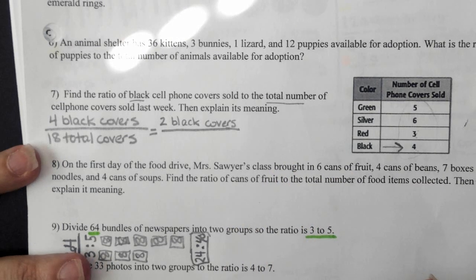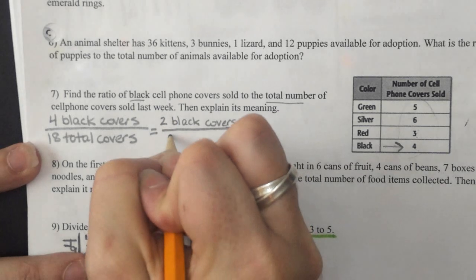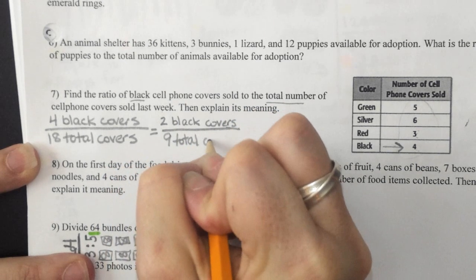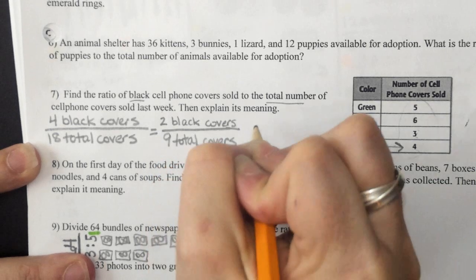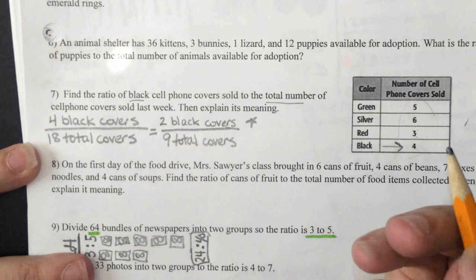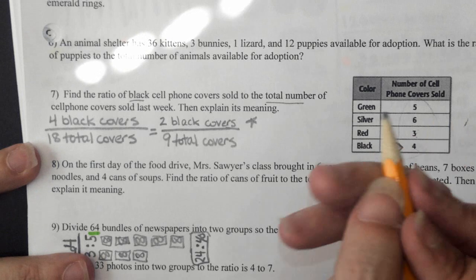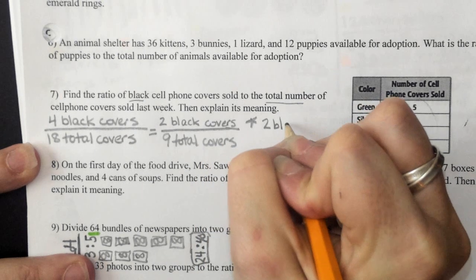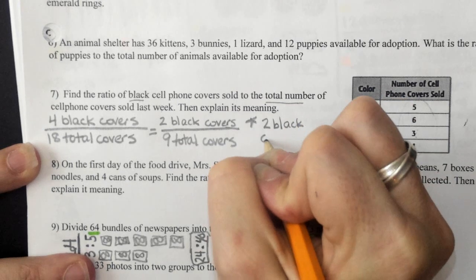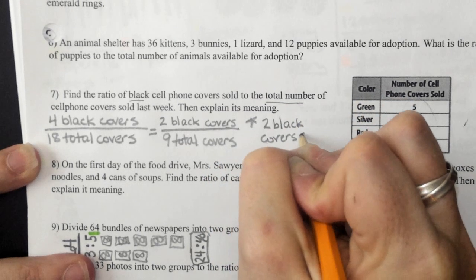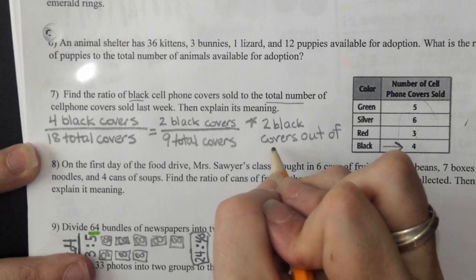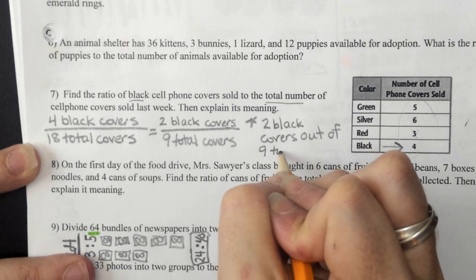And you have 9 total covers. And then when it says explain its meaning, this is where we got to go back and use out of. 2 black covers out of 9 total covers.